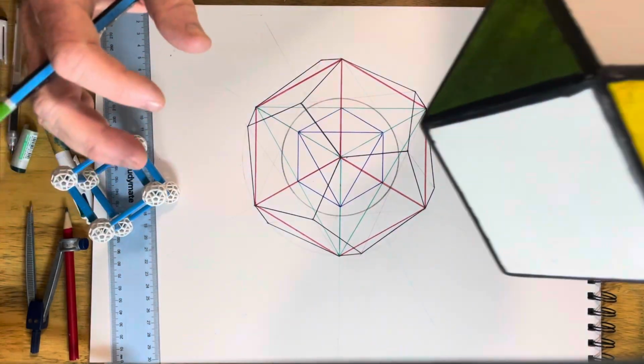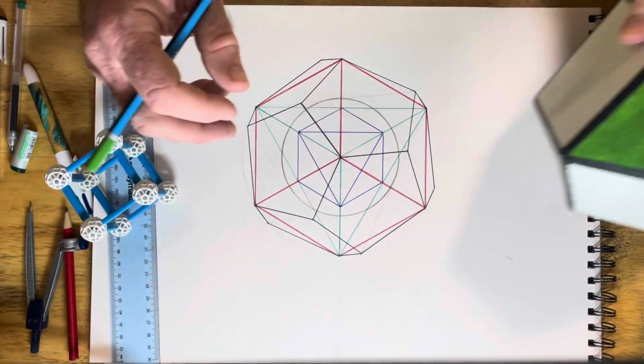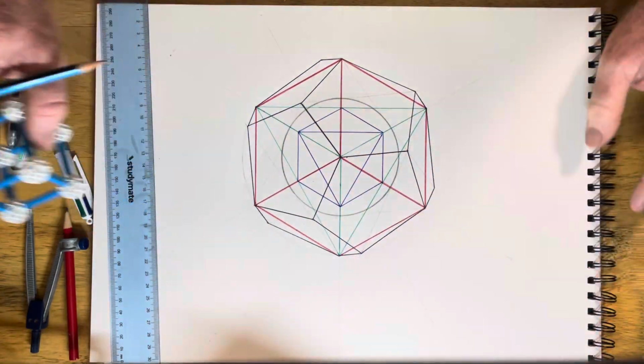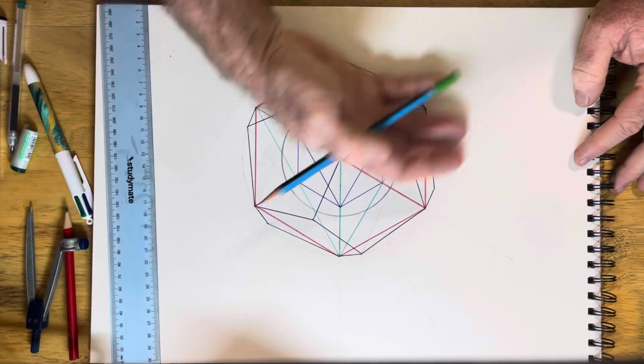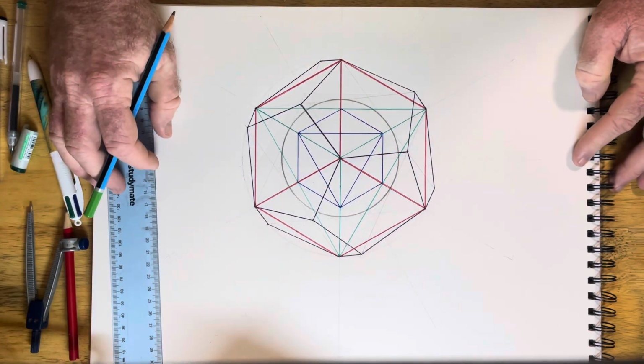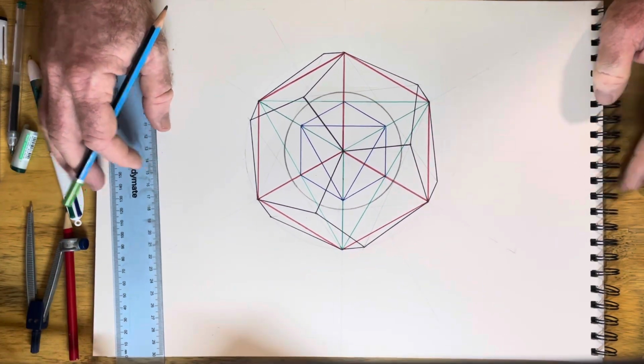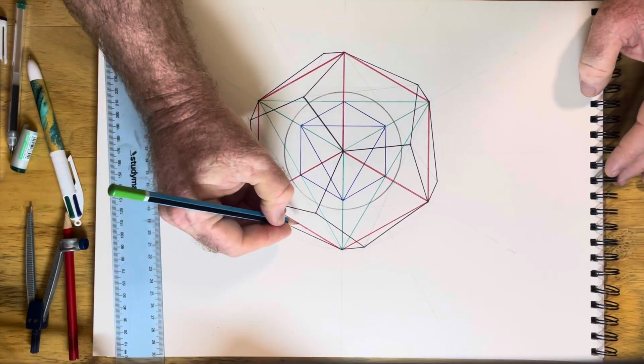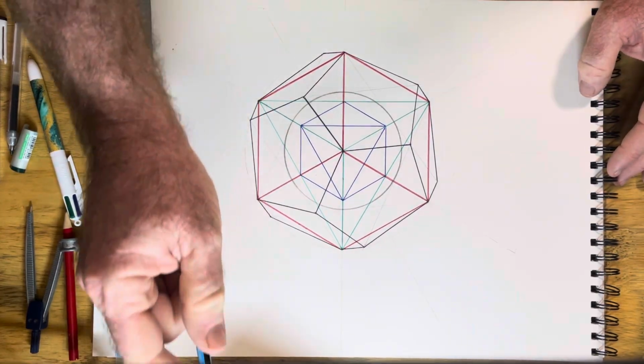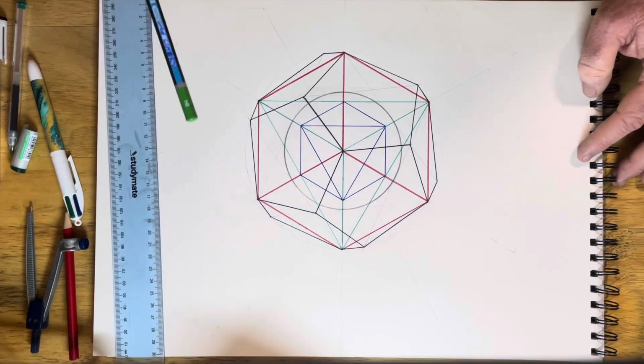Buckminster Fuller called it the vector equilibrium, and it is a significant shape in the structure of existence, and it's significant for us as well. We're going to call this the 7th day, the resting day.